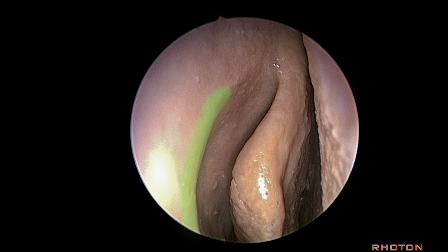Now, we see the nasolacrimal duct, and here is the middle turbinate, and we pull it medially toward the septum. What are we going to see next as we look in the middle meatus under the middle turbinate?